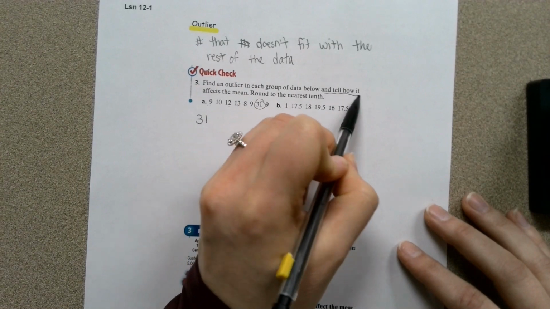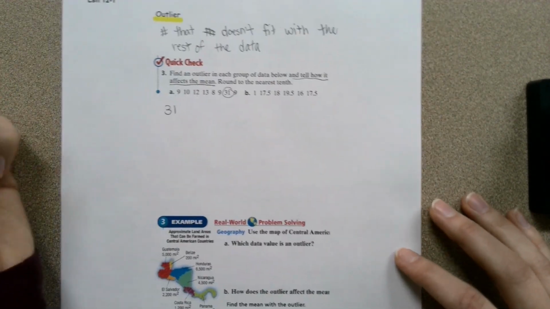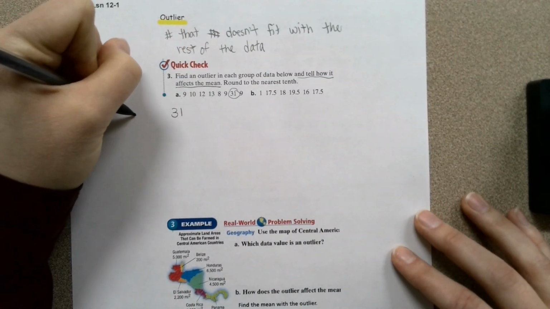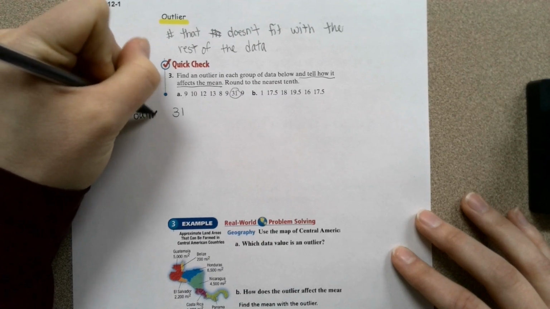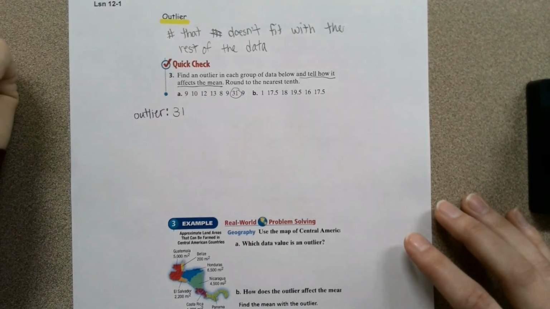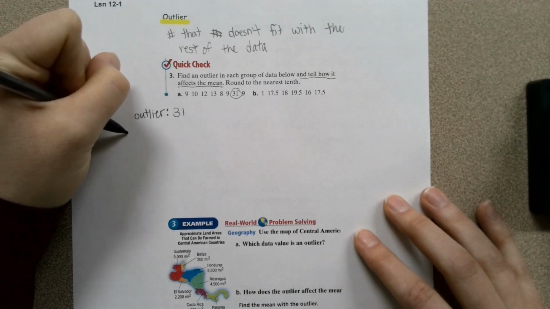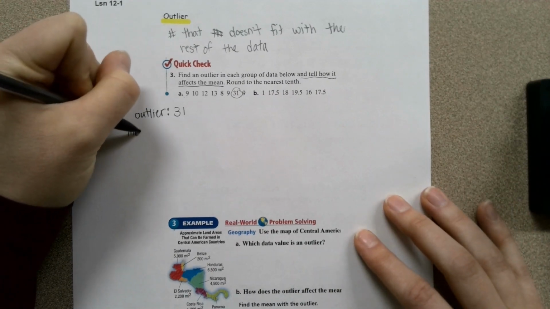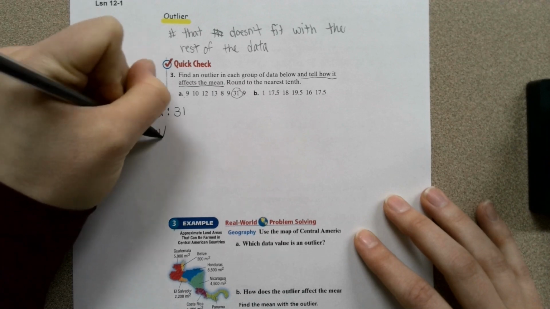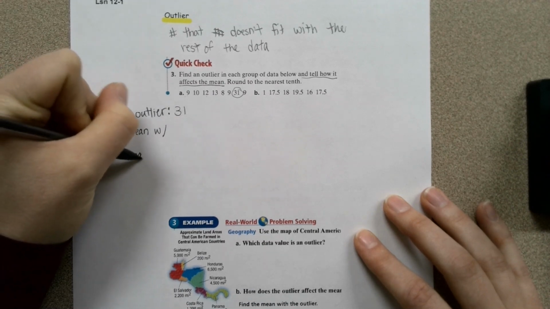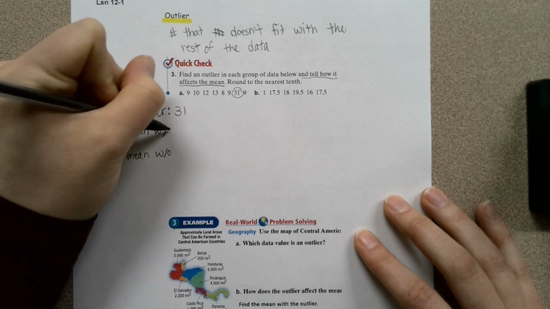And it says to tell how it affects the mean. So in this case, we need to find our mean both with the outlier and without the outlier. So let's say our mean with the outlier and the mean without the outlier.